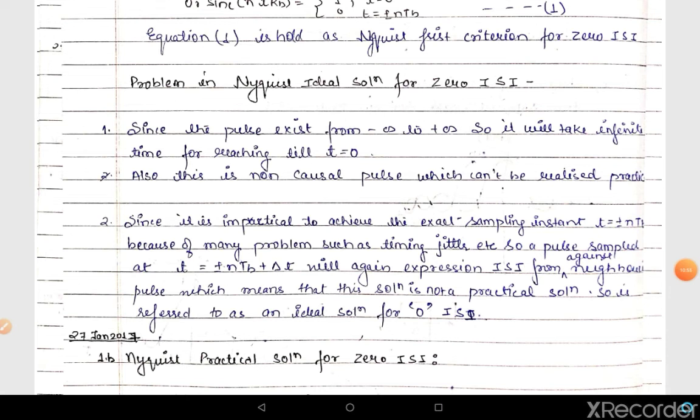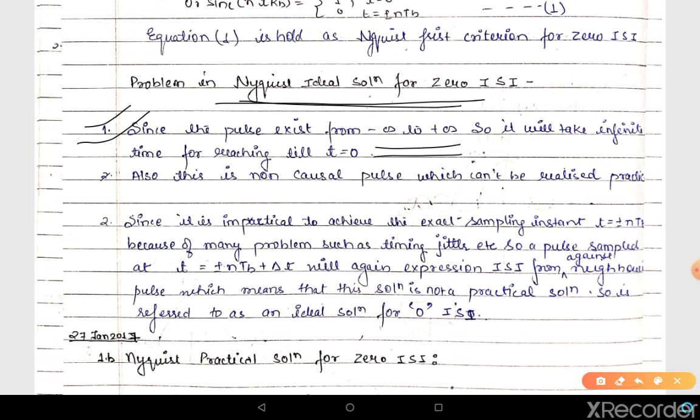However, there is some problem with the Nyquist ideal solution. So what is the problem? Let us see one by one. First, as the pulse is extending from minus infinity to plus infinity, it will take infinite time for reaching t equal to 0. In other words, it cannot be generated because it is starting from minus infinity. So it is an impractical pulse. This is the first problem.